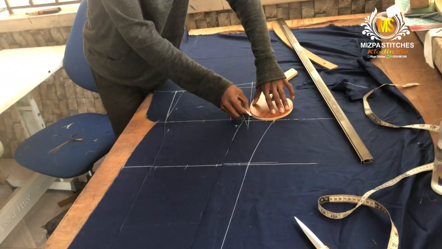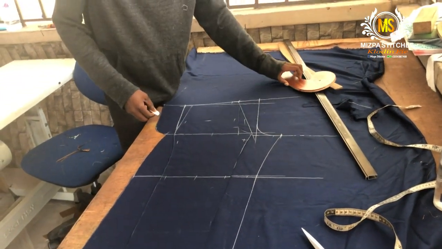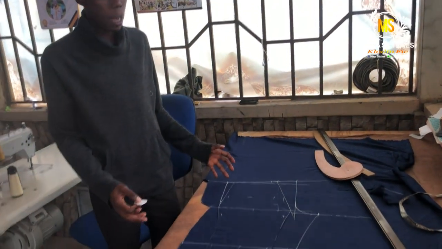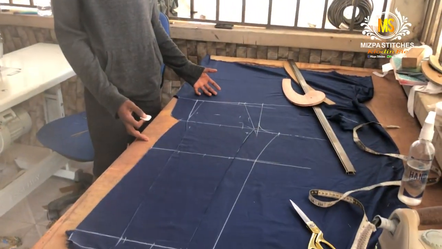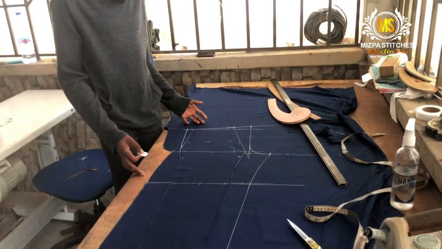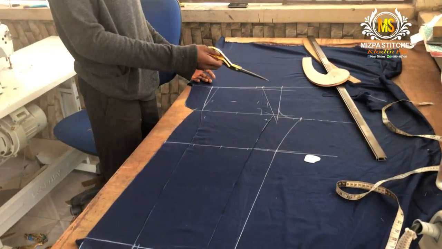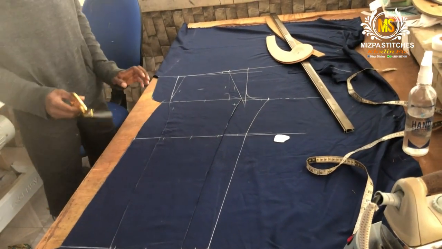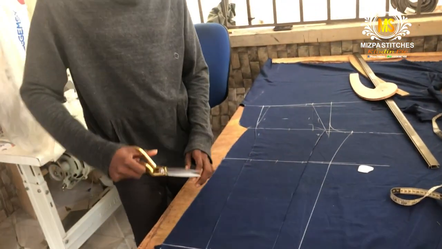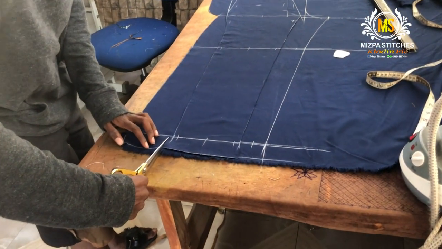Now we are done with the back measurement interpretation. So let's quickly pick our scissors and cut through the lines. Please take your time when cutting. So I'll start from down here.